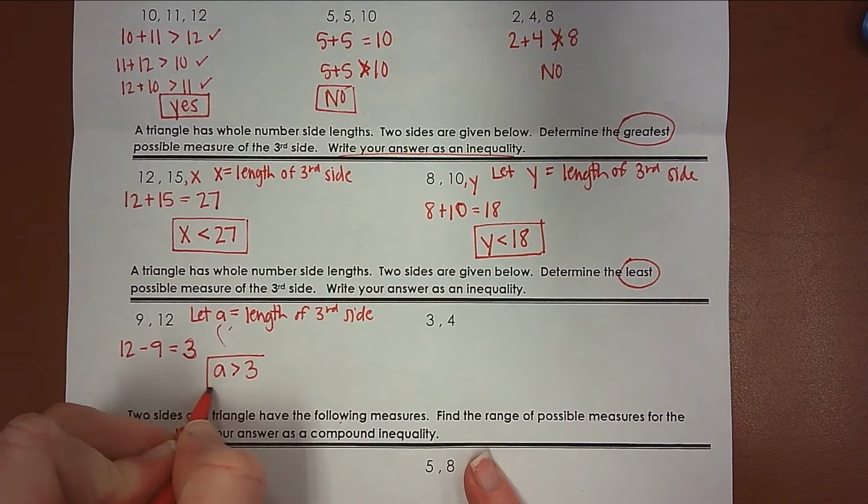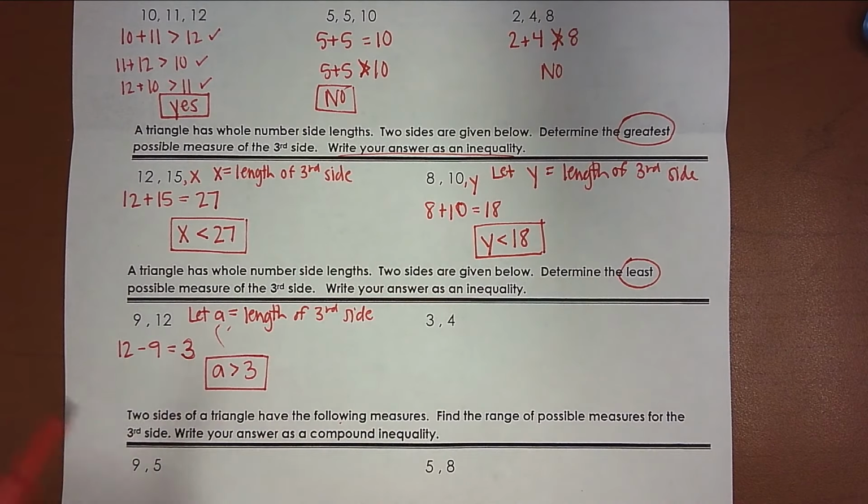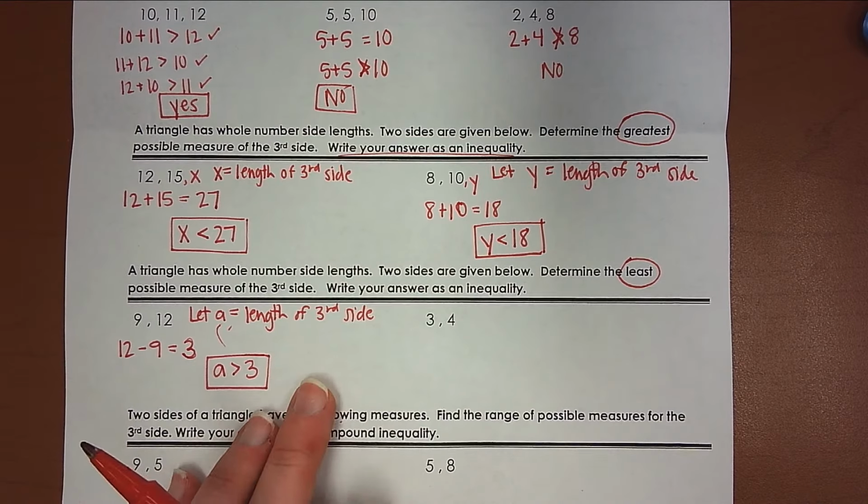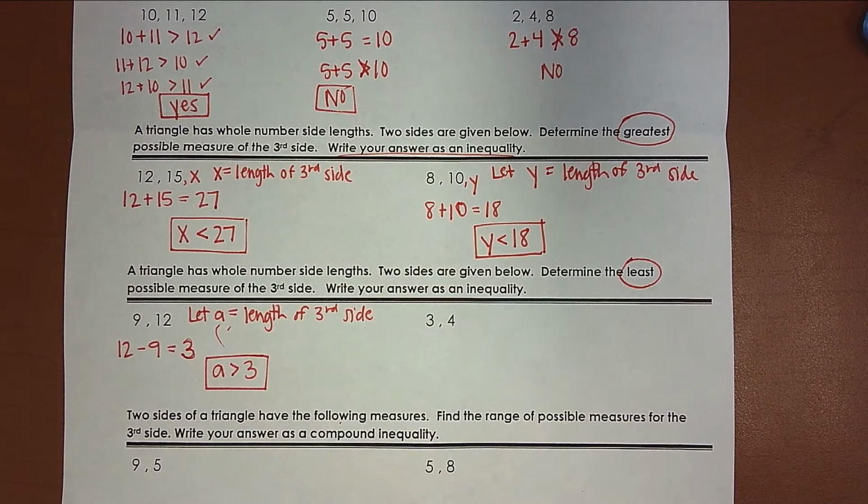And this is a little bit counterintuitive because we're reading the least and we're thinking less than. However, we're talking about which number is the smallest one that we can use. And since A has to be bigger than 3, the smallest whole number in this case would be 4, where those two sides can still stay propped up. 9, 4, and 12 would be possible, but 9, 3, and 12 would not.